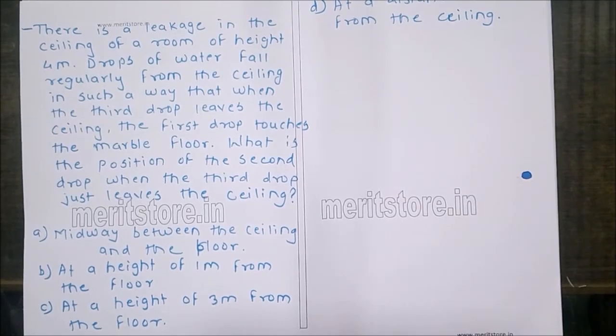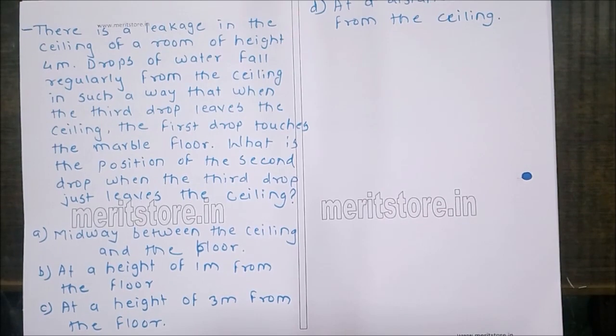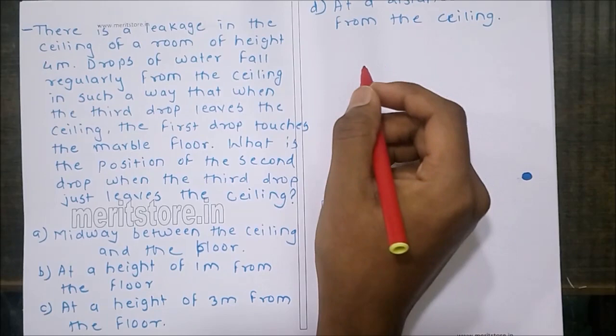There is a leakage in the ceiling of a room of height 4 meters. Drops of water fall regularly from the ceiling in such a way that when the third drop leaves the ceiling, the first drop touches the marble floor. What is the position of the second drop when the third drop just leaves the ceiling? The options given are midway between the ceiling and the floor, at a height of 1 meter from the floor, at a height of 3 meters from the floor, and at a distance of 2.5 meters from the ceiling.